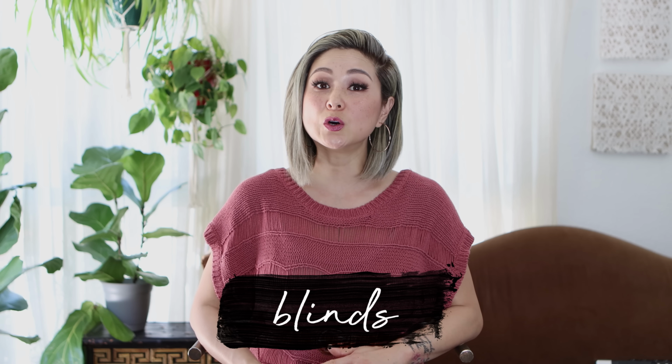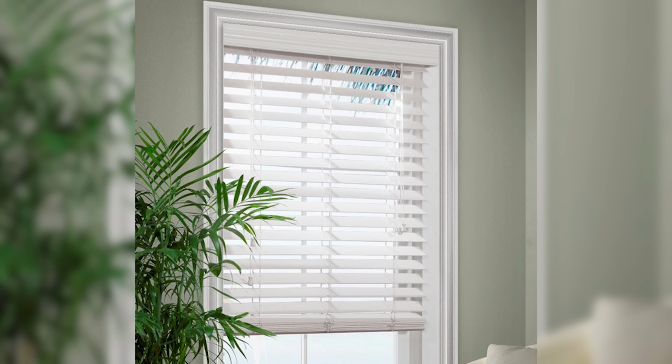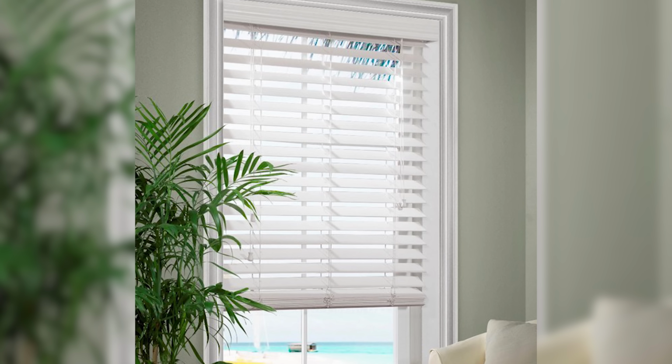Moving on to blinds. Blinds have slats made out of metal, wood, plastic. I've seen these window treatments made out of fabric slats before. Blinds give you the greatest flexibility in terms of privacy and light control. Wood, bamboo, and fabric-colored blinds give a very soft and organic feel to the room, whereas aluminum, metal, or plastic gives more of an industrial vibe.